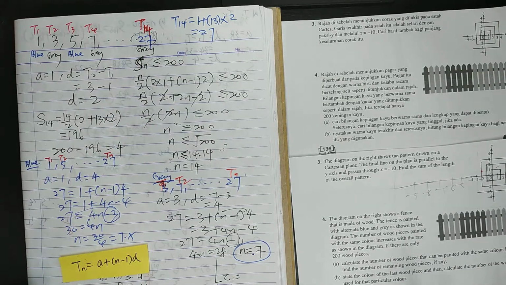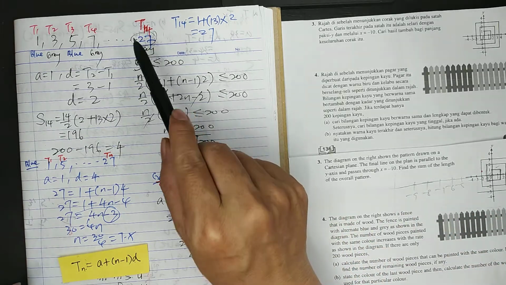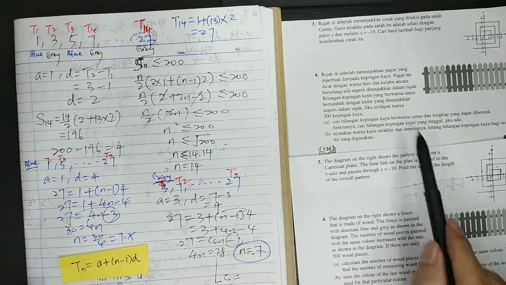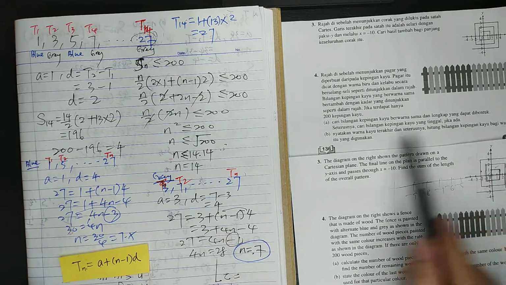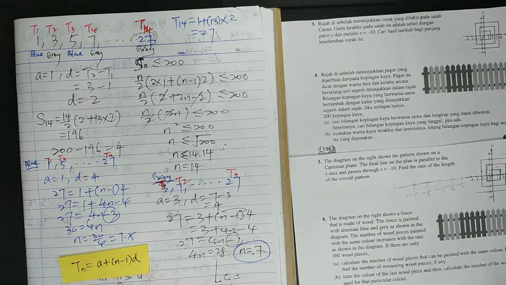So kita tahu warna kayu terakhir adalah warna kelabu, grey, dan nombor bilangan keping kayu yang warna itu yang digunakan adalah 27. Nah, kita guna ini D14. Settle.